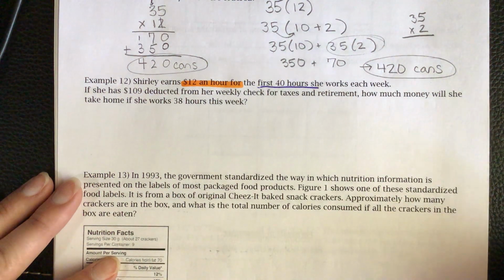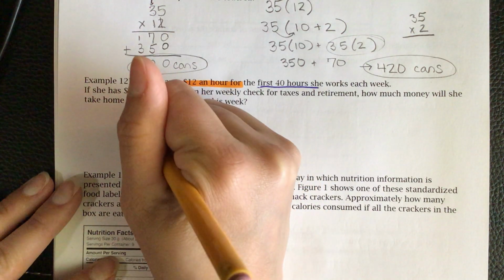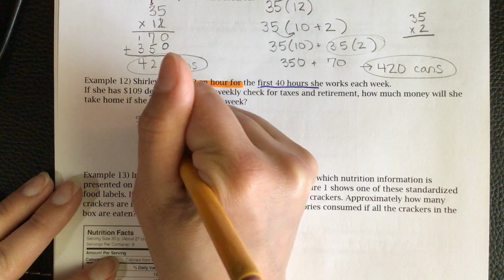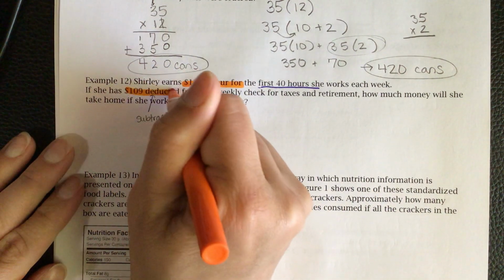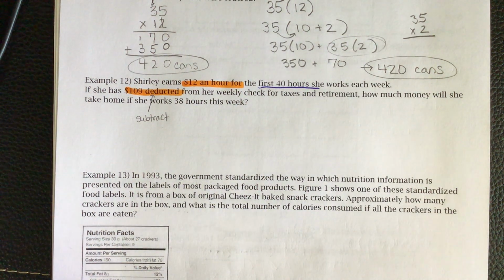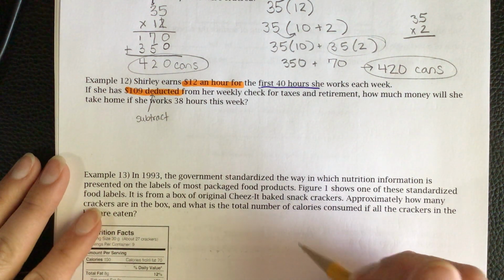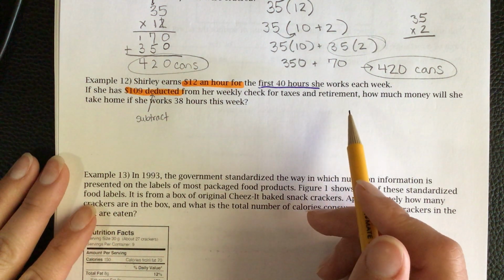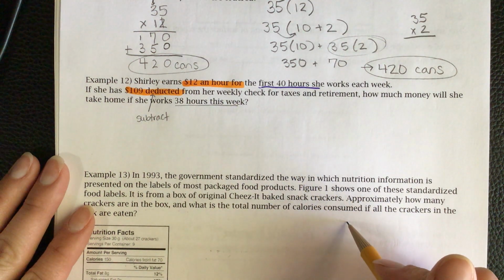What does that mean? Deducted. That means subtract, right? So we have $109 subtracted from her weekly check for taxes and retirement. I want to know, how much does she earn? And she works 38 hours this week.